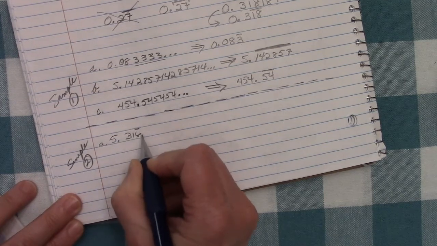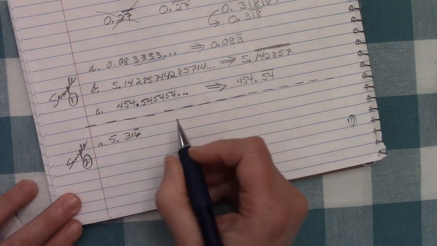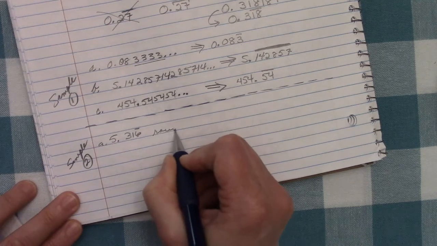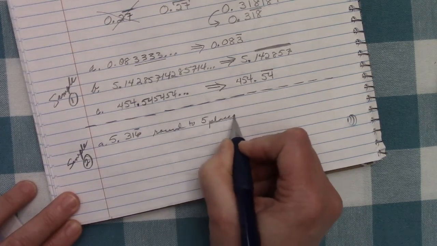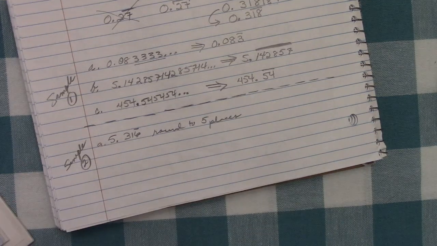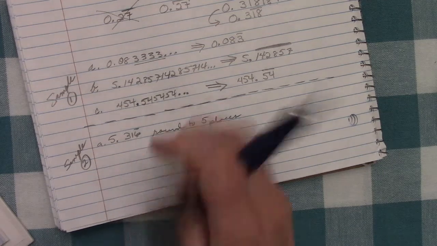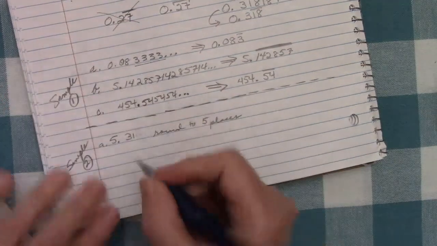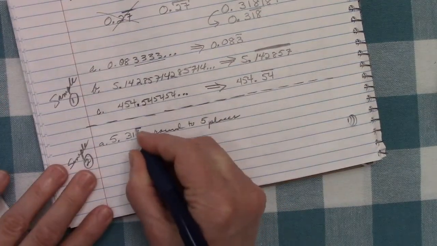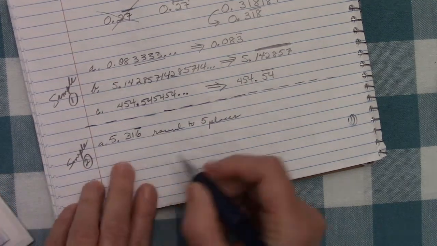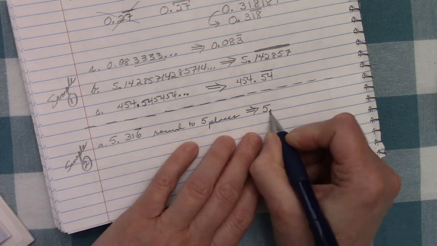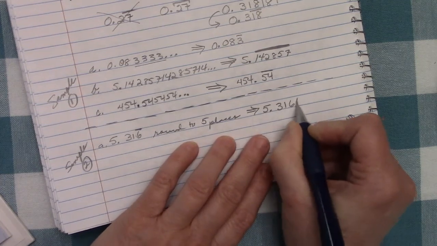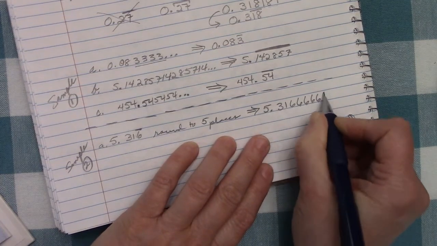5.316 and I have a bar over the 6, and I'm told to round to 5 places. Well, right now that number's only out to the 3rd place. What part of that number is repeating? You're right, it's just the 6. I'm going to clean that up a little bit. It's just the 6 that's repeating. So this number is actually 5.31666, and it just keeps going.